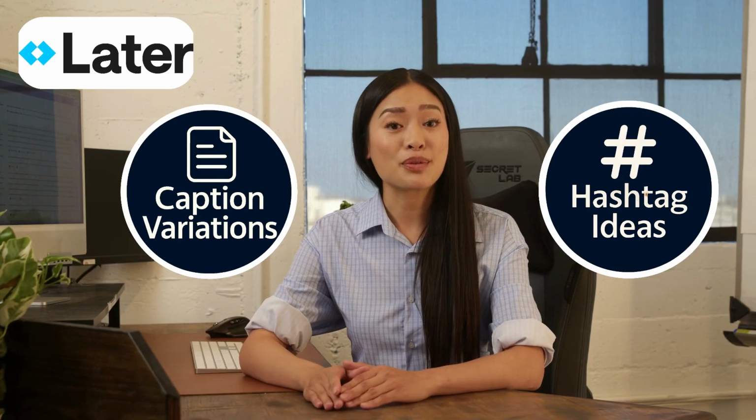It can still be very handy. You can generate caption variations or get hashtag ideas at the click of a button. Just be aware that on the basic plan, you can't lean on it for every single post unless you buy more credits.